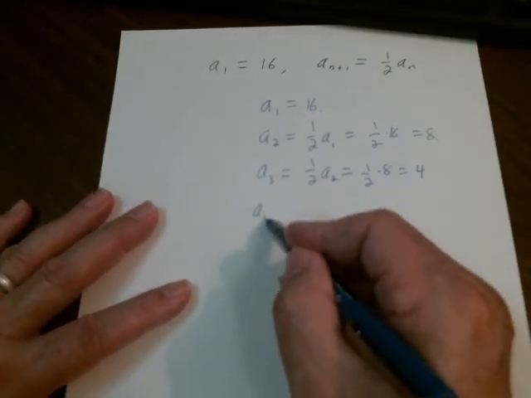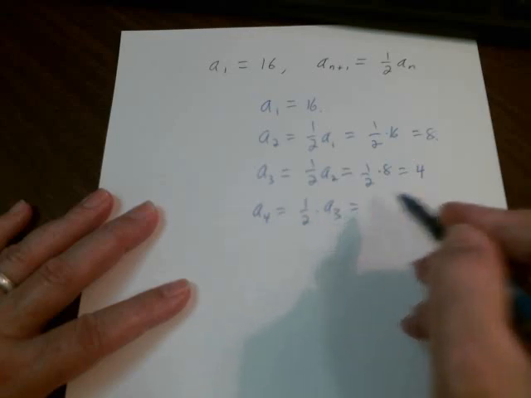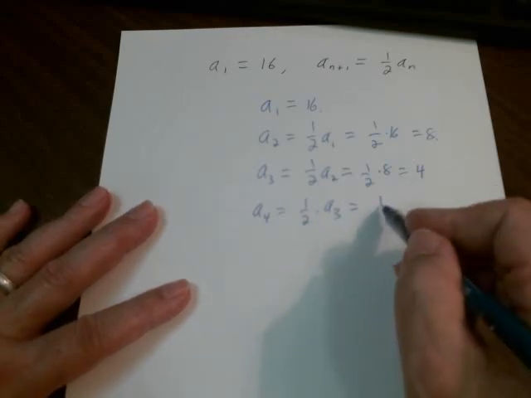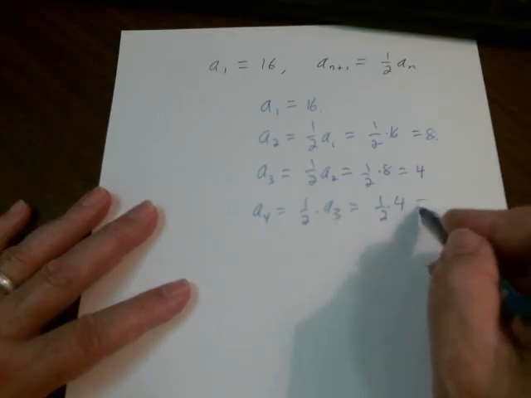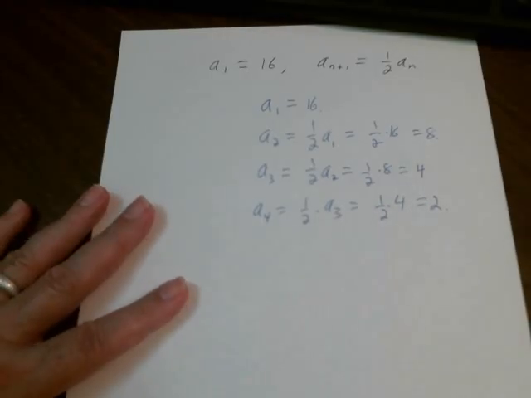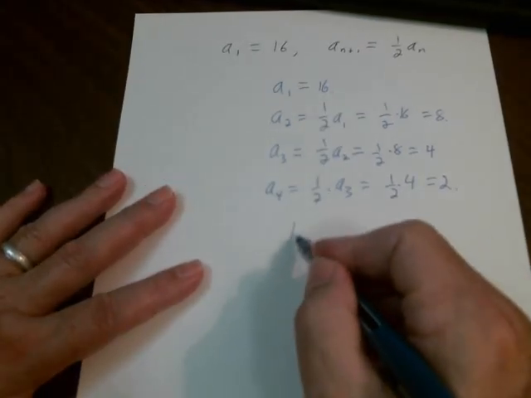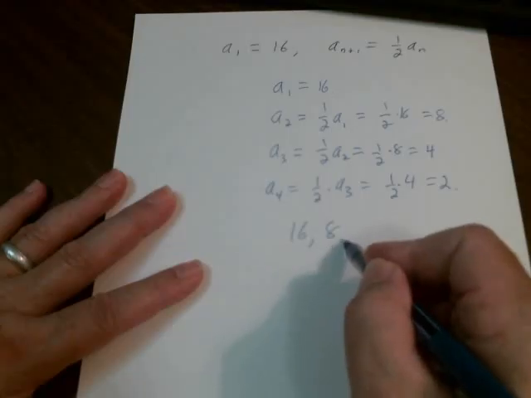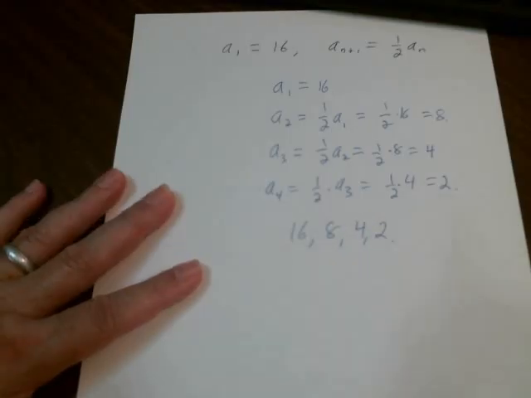And finally, the fourth term will be 1/2 times the third term, 1/2 times a sub 3. Well, a sub 3 is 4. Well, 1/2 of 4 is 2. So here we are. When you write out the terms of our sequence, the first term is 16, second term 8, third term 4, and the fourth term 2.